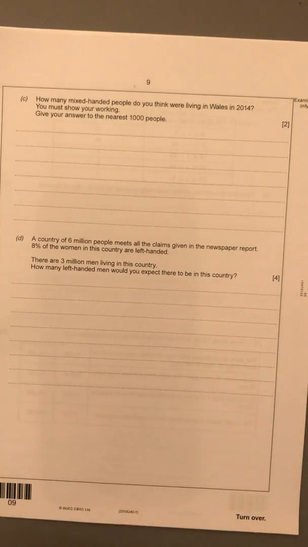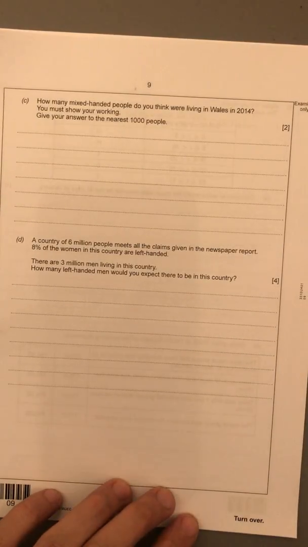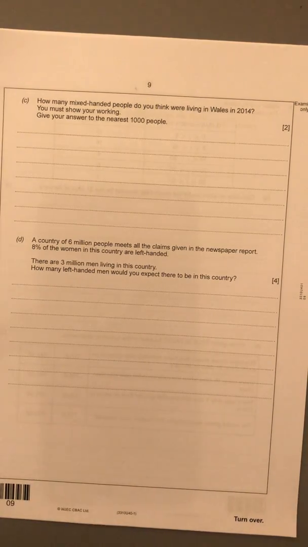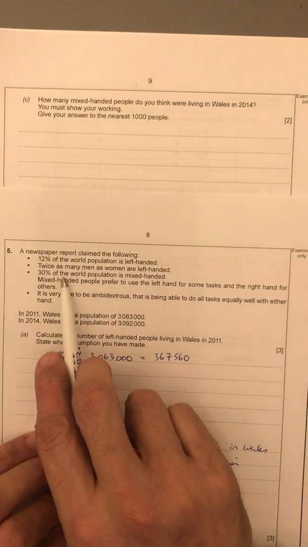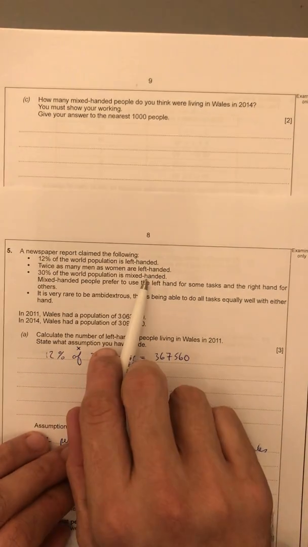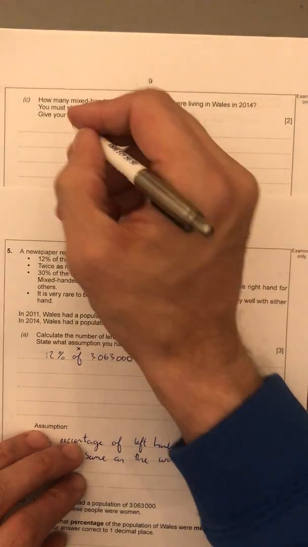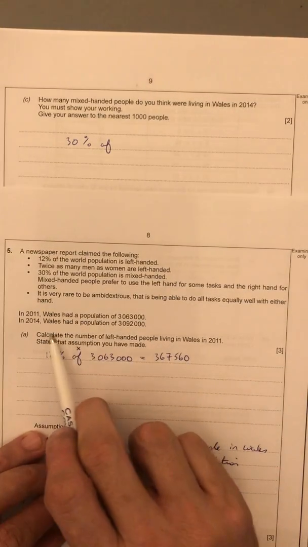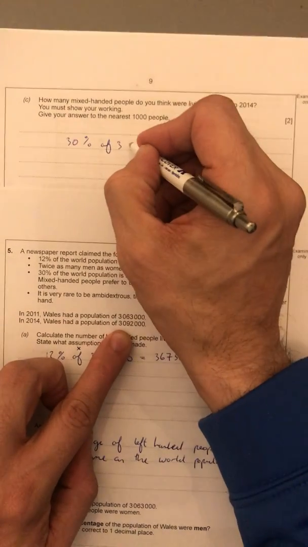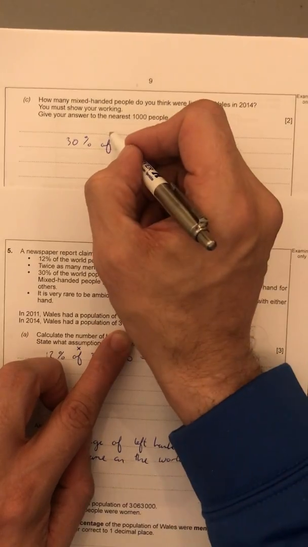Question C, it says, how many mixed-handed people do you think were living in Wales in 2014? You must show your workings and give your answer to the nearest 1,000. So if we go back to the information, it says that 30% of the world population is mixed-handed. So we've got to find 30% of the population in 2014, which is 3,092,000. So again, of means times.